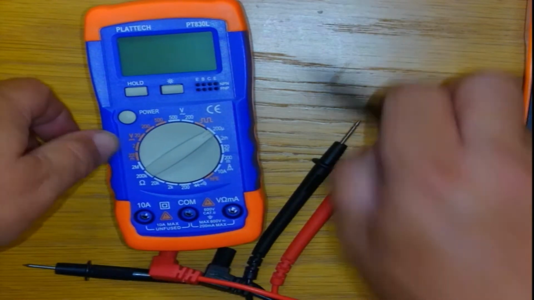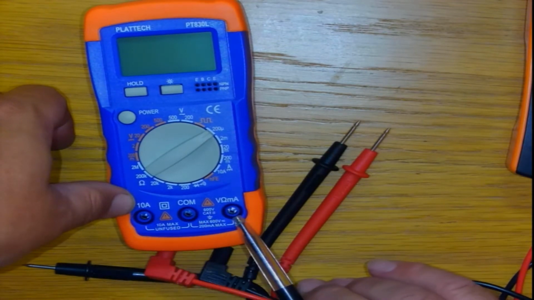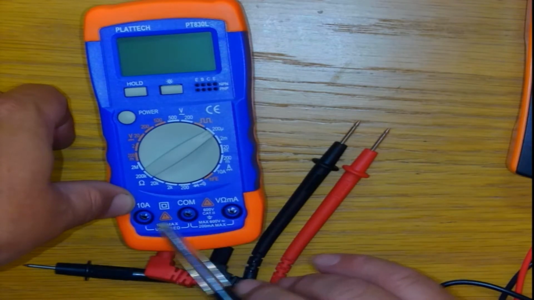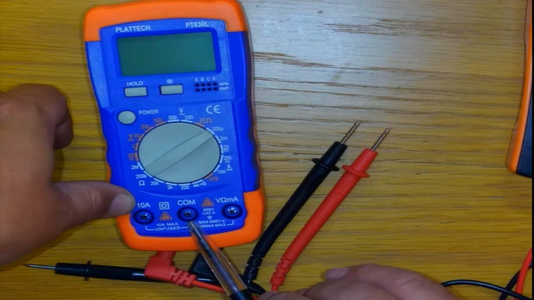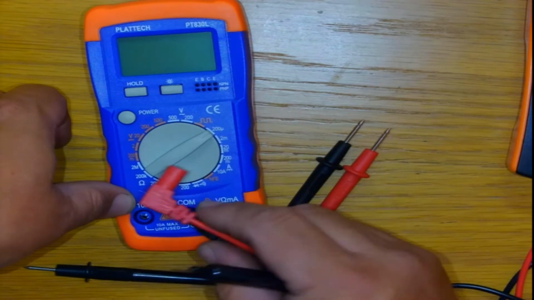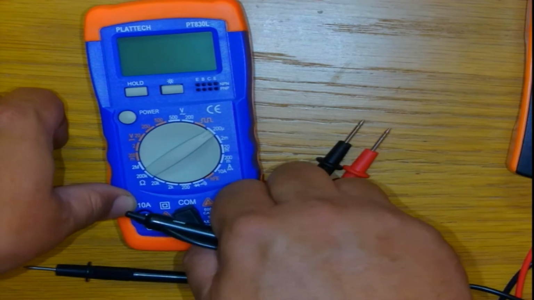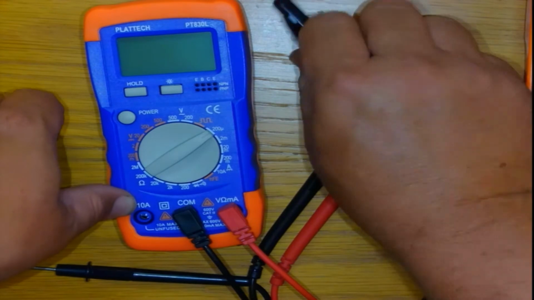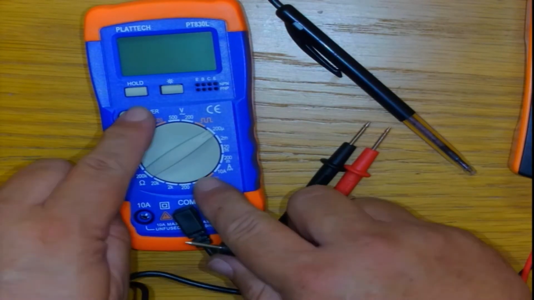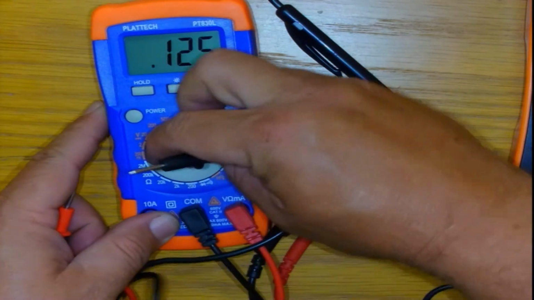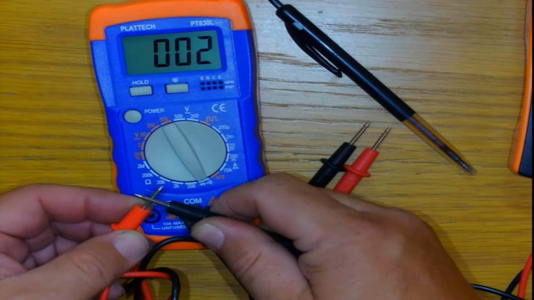The probes are connected here, and depending if it's a current measurement or a voltage or a resistance measurement, you will decide where to put your red probe. The common is your reference, and that's usually for the black probe. So when you stick it in, just do it firmly. I want to measure resistance and voltage, and then I can take the probes, I can switch on the power, I can go to continuity, and there we go.